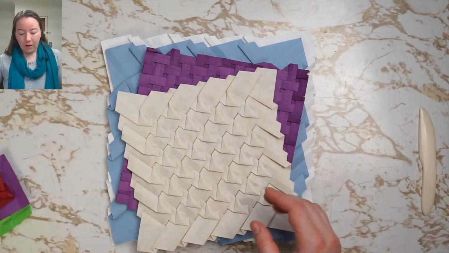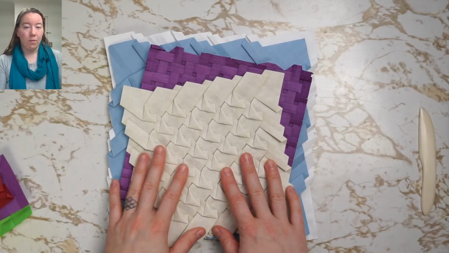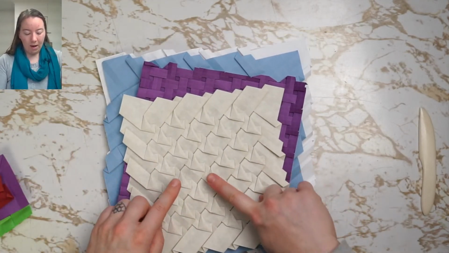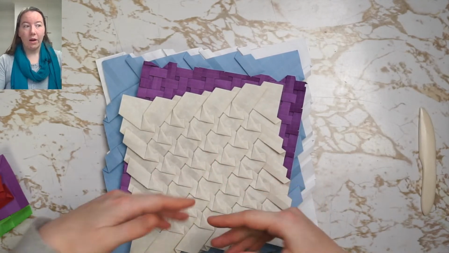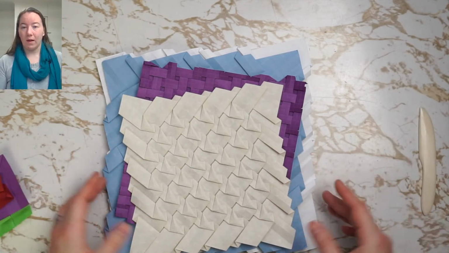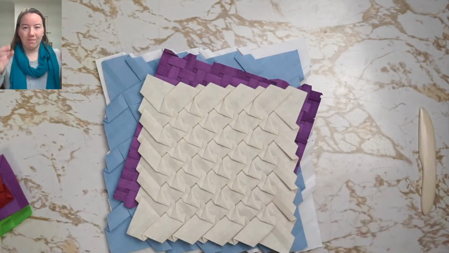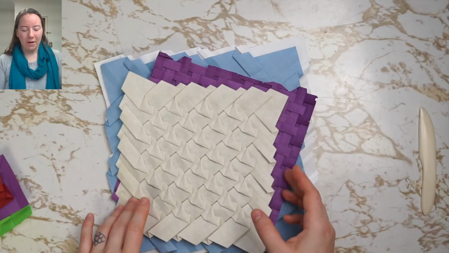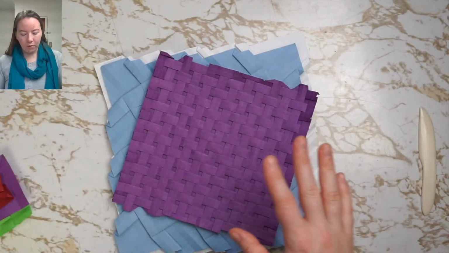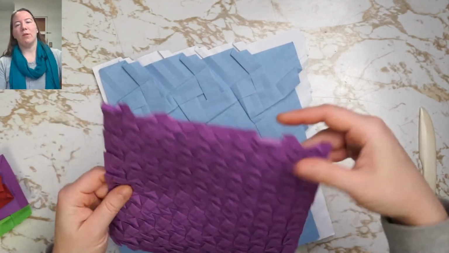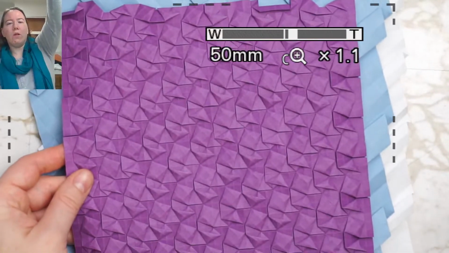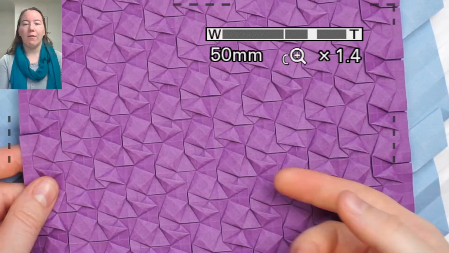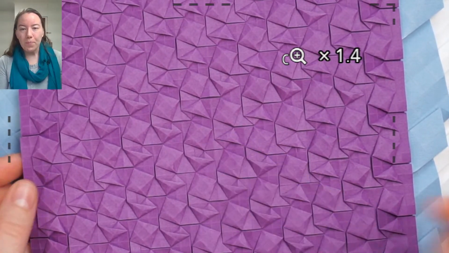You can also take these on opposite sides of the paper. And here I am having opposite directions, opposite sides. I could also have same direction, opposite sides, and get like yet another pattern. You can also combine a hybrid twist with one of the other twists. So closed or open. In this case, I have hybrid plus open.